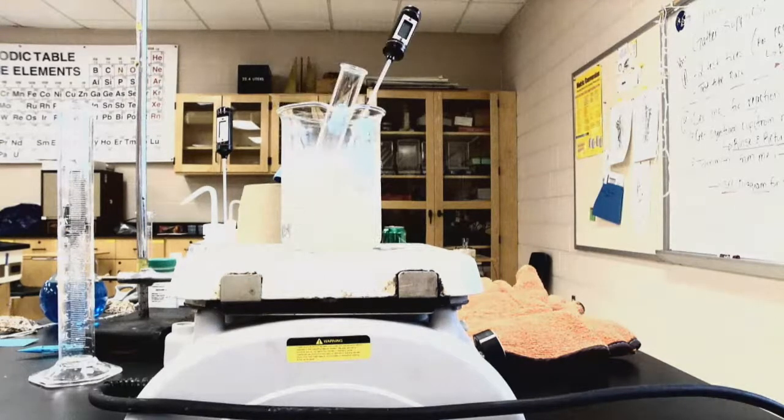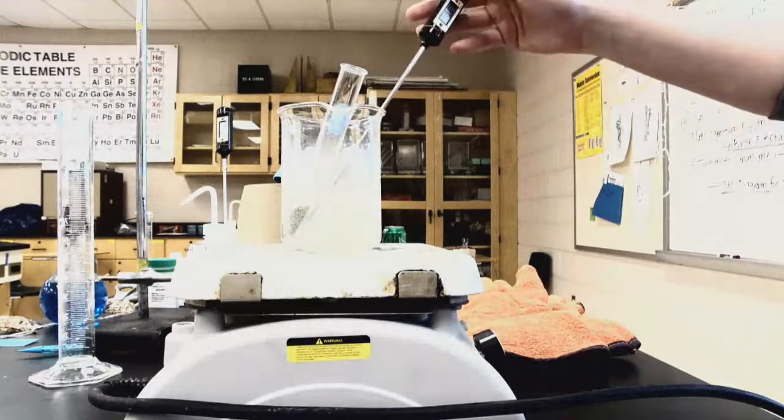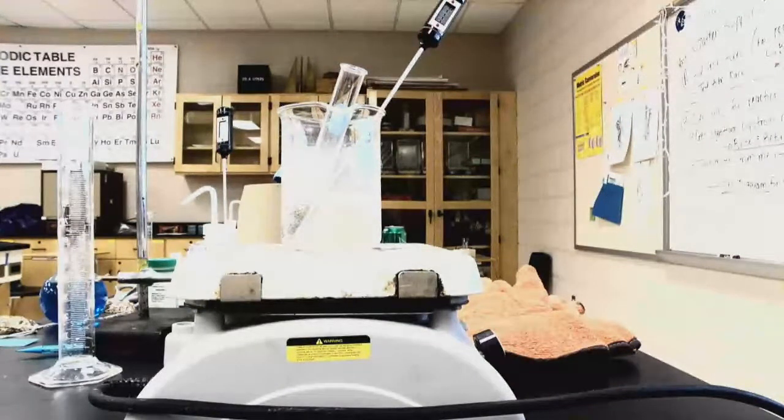Okay, our water has been boiling for about 10 minutes. I'm going to go ahead and turn our thermometer back on. We are on step 4 of our procedure. It says measure the temperature of the boiling water. This is assumed to be the initial temperature of the metal.